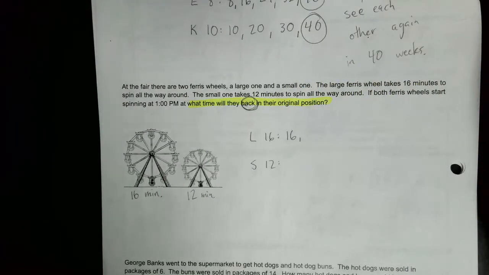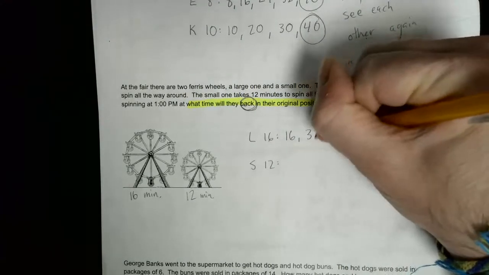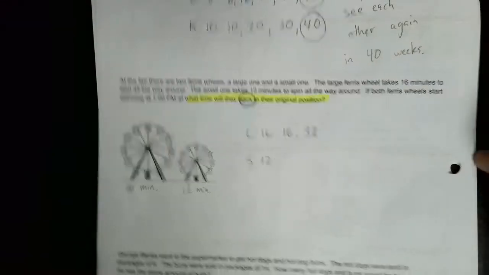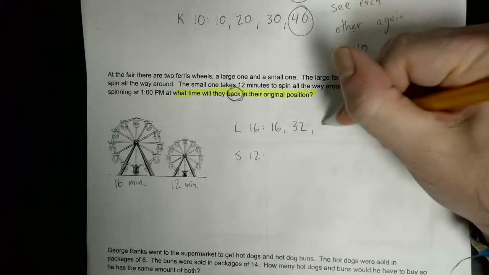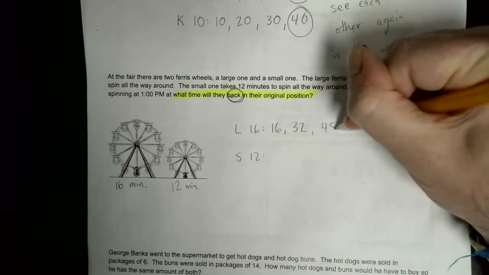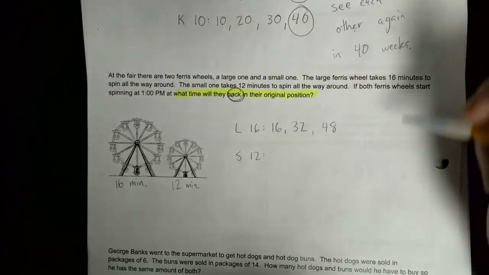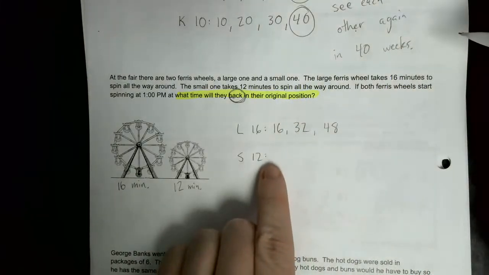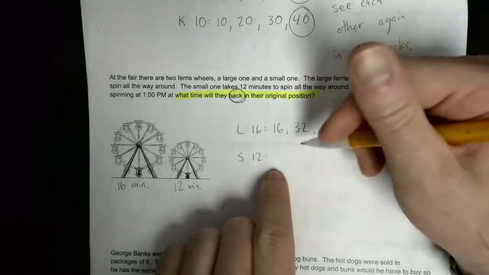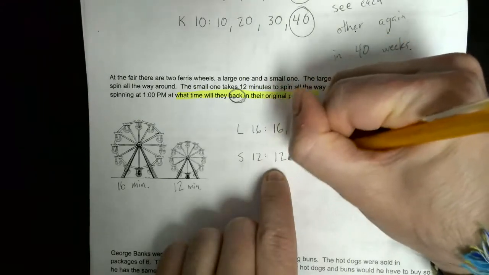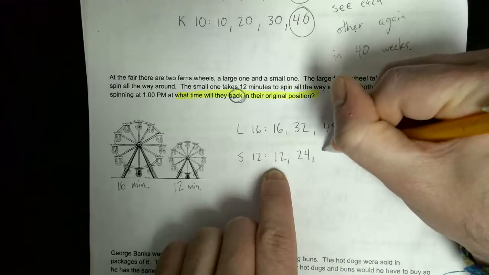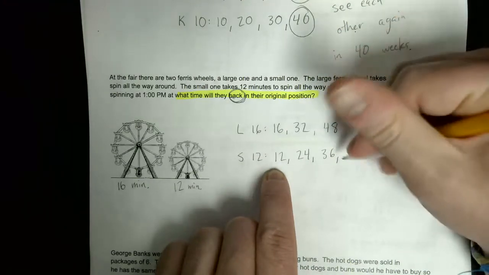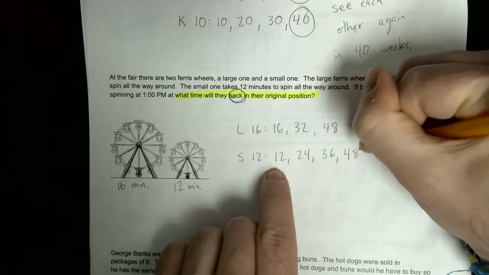16 times 2, if you double that, you get to 32. If you count by 12s, I don't think you get to 32. If you add another 16 on, that is going to be 48. And I'm thinking that might work with 12. So 12, 24, 36, 48. There it is.